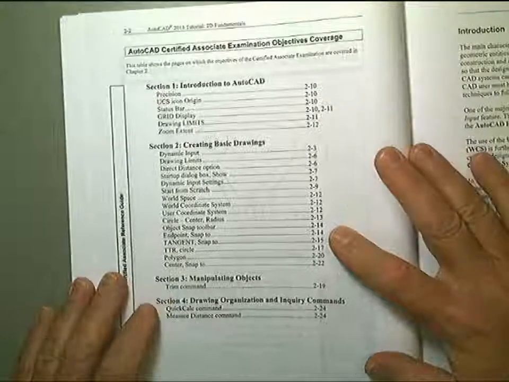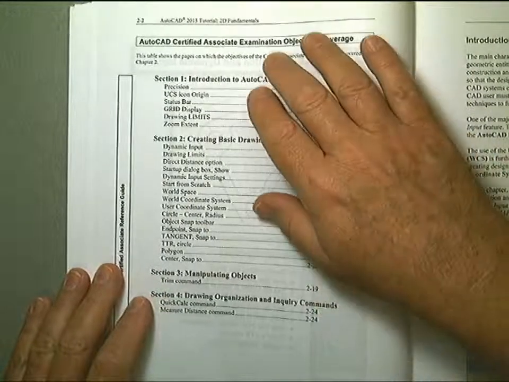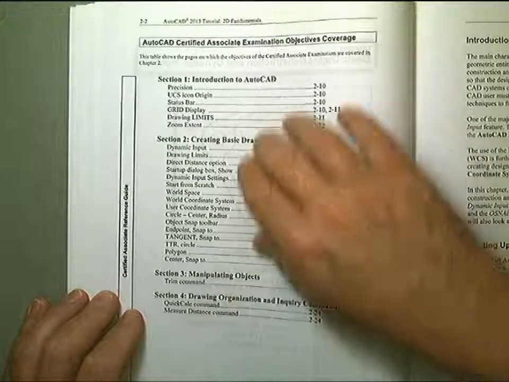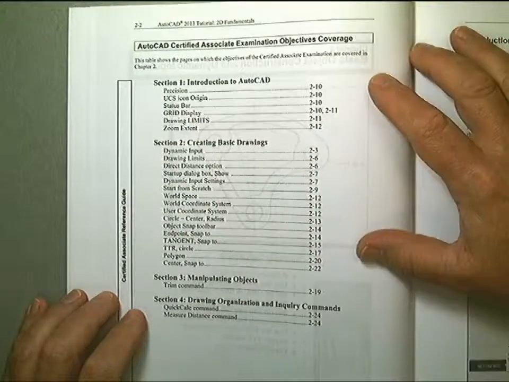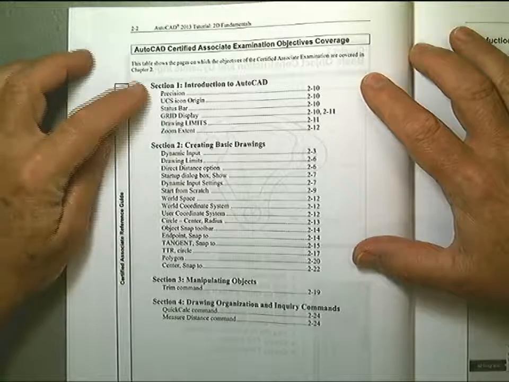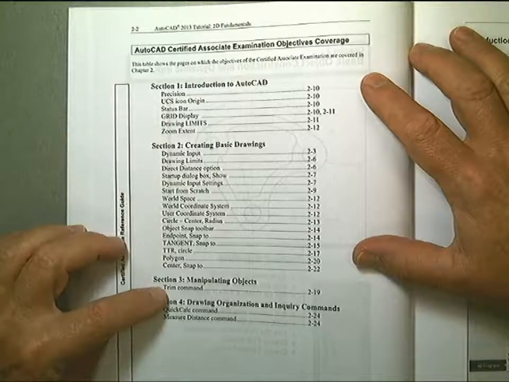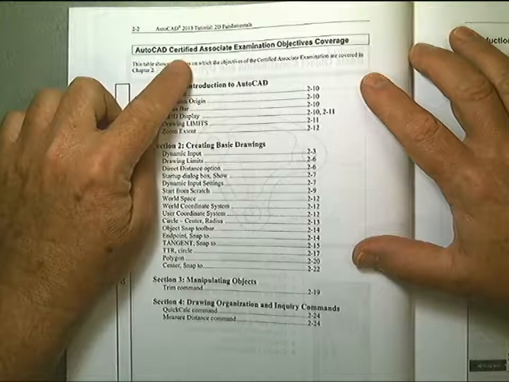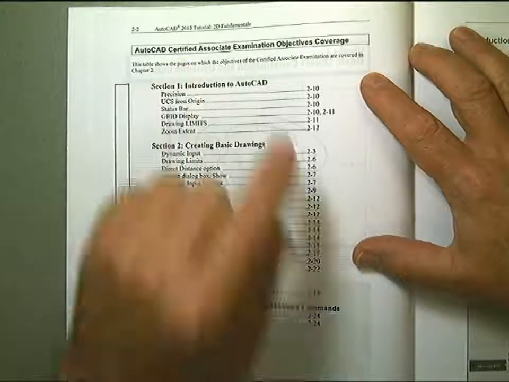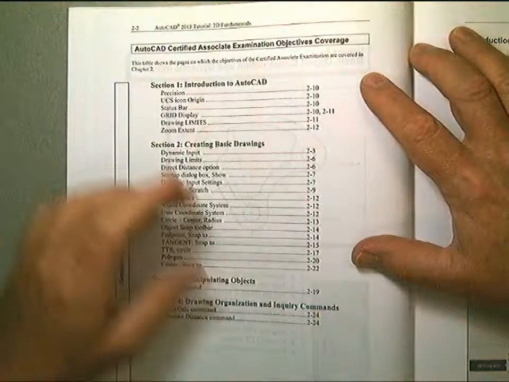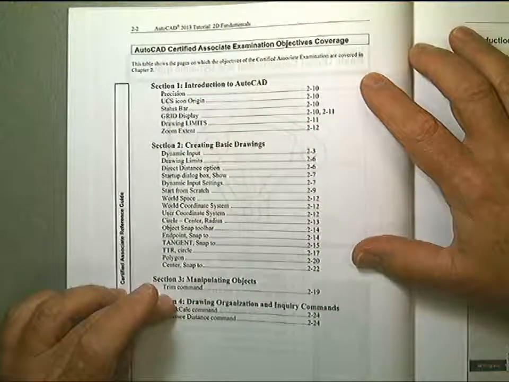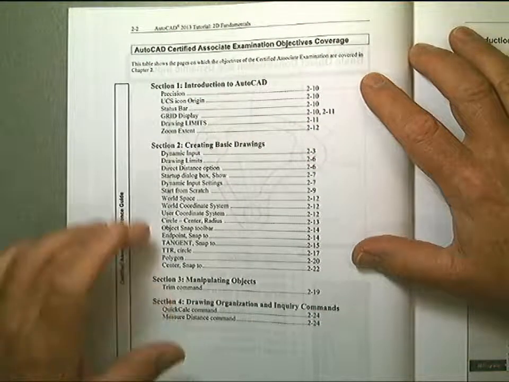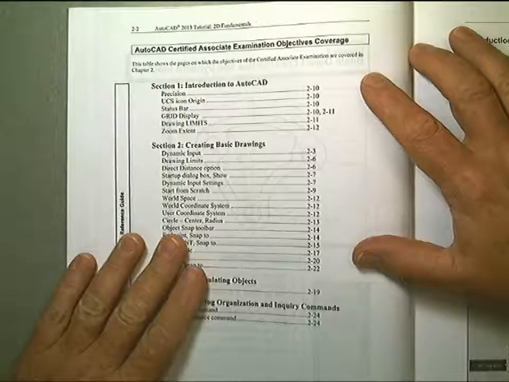As you've noticed in the book, there is at the beginning of each chapter a layout of what skills in that chapter are addressed that are associated with the AutoCAD Certified Associate Examination. So you can see the various topics or objectives that you're going to be learning in this particular tutorial.